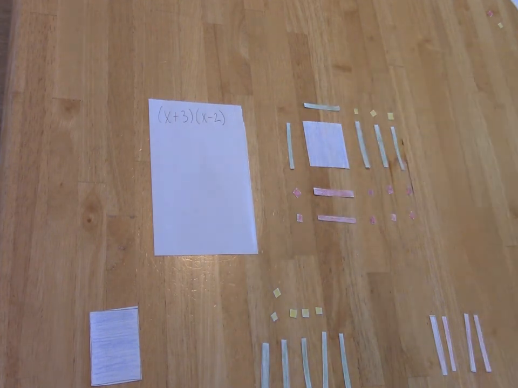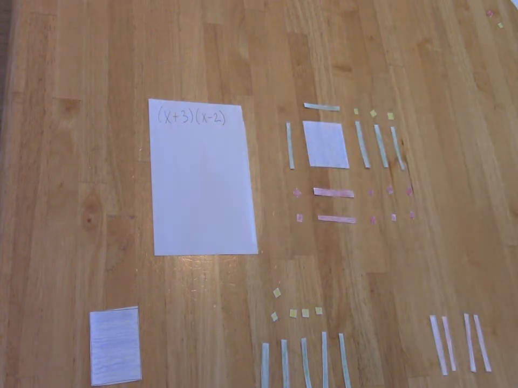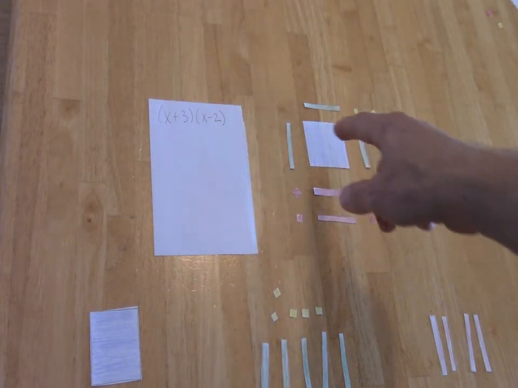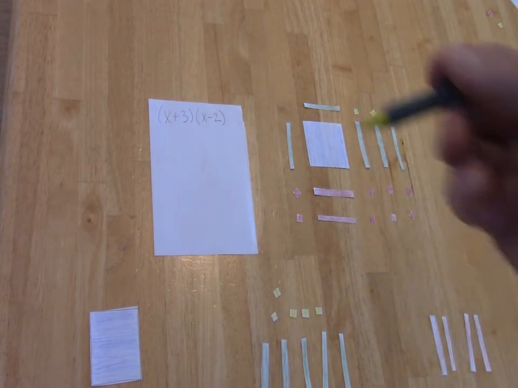Now we're going to sum what we have in our algebra tiles and put it in abstract terms with the symbols and the numbers. Let's do the x squared one first, because there's only one of those.